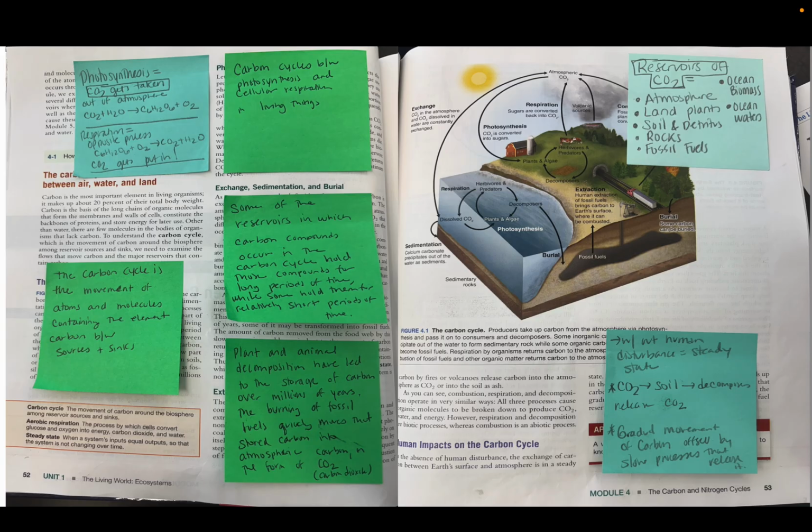Whereas a sink is actually where the atom is being stored. So a sink and a reservoir, you can think of those as the same thing, whereas the source is where it is coming from. Another thing to note, and the biggest thing here, is that the carbon cycle is the movement of atoms and molecules containing the element carbon.